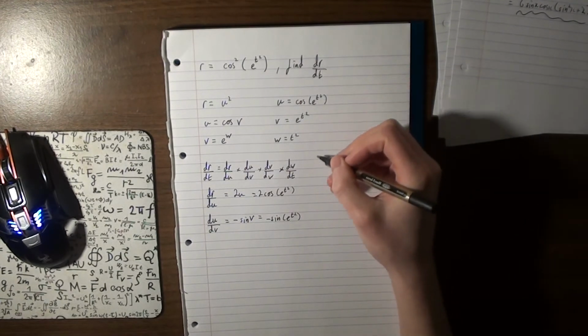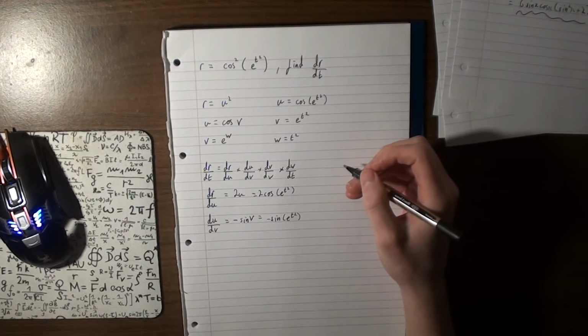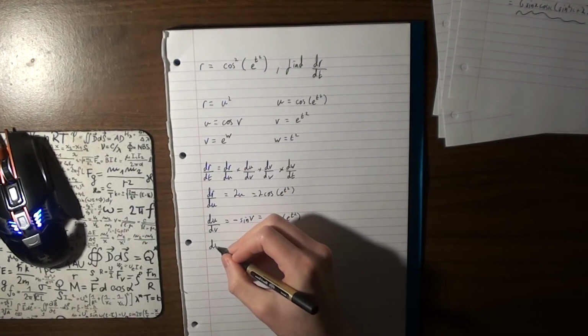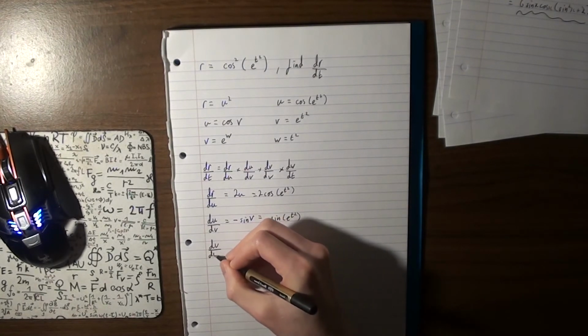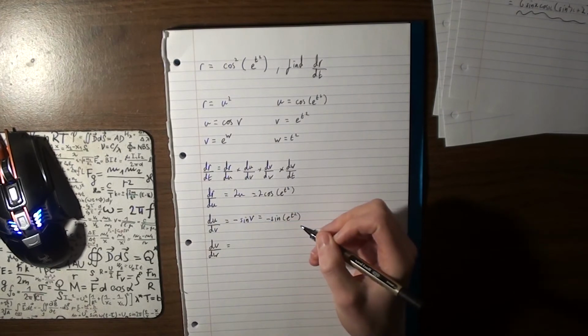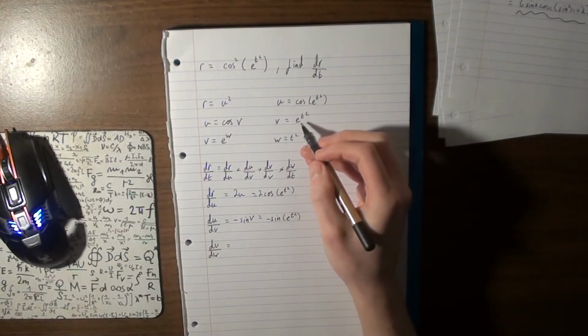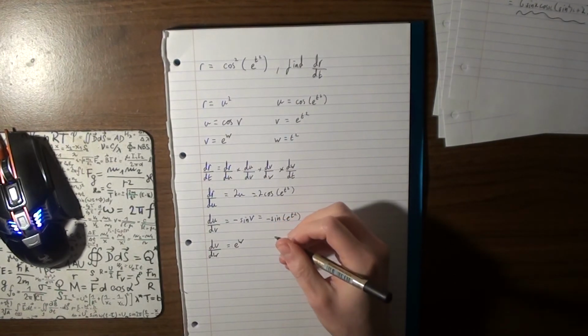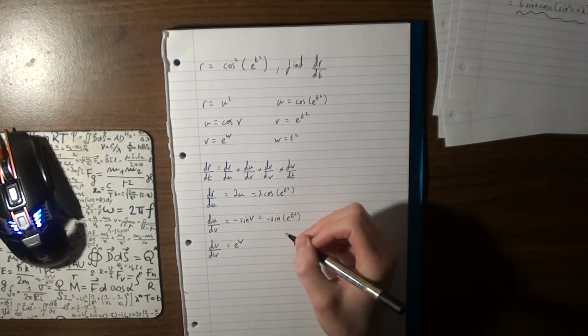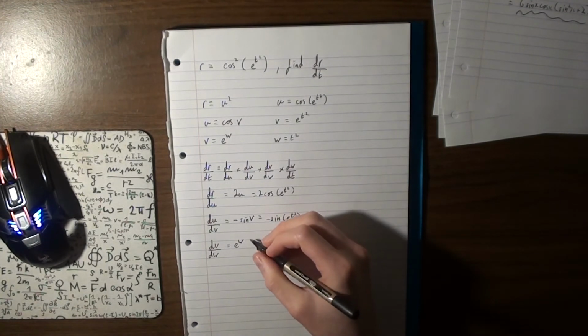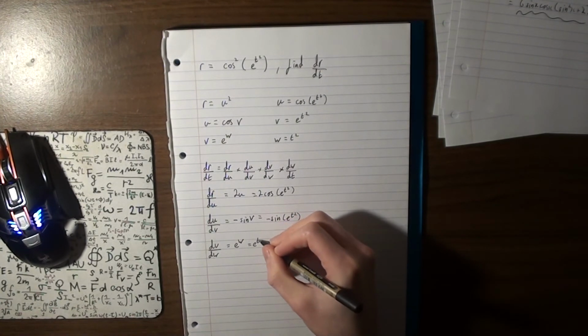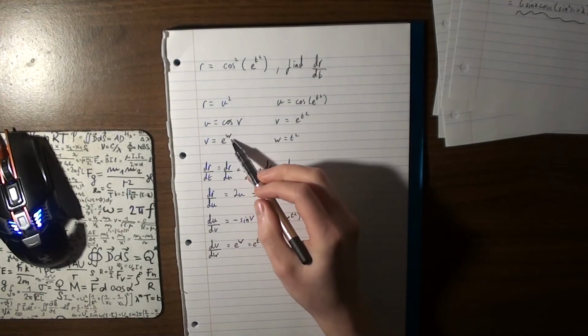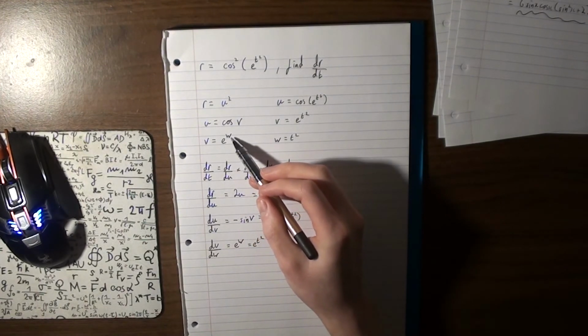So the way I've set this out labels everything for me as I go along. dv by dw is going to be e to the w quite nicely, which is going to be e to the t squared. So obviously e to the w, when we differentiate that with respect to w, it doesn't change.